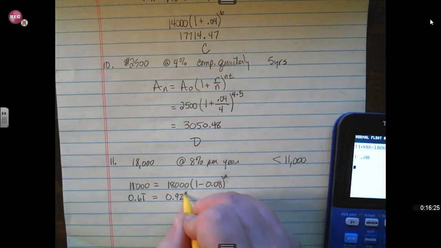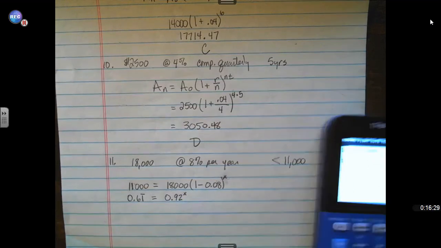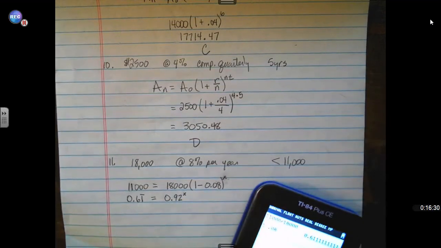And now if I take 0.92 to the 10th power, I get 0.43. If I take 0.92 to the 15th power, I get 0.28. So as I increase x, my y is getting smaller. So I need to decrease x from 10. So 0.92 to the 5th power is 0.65.